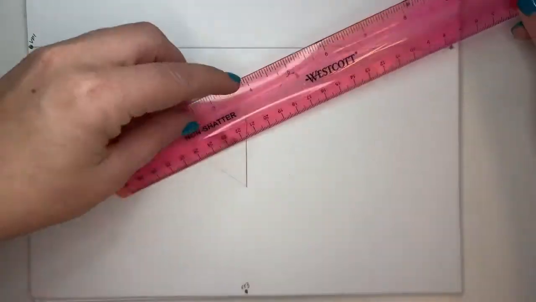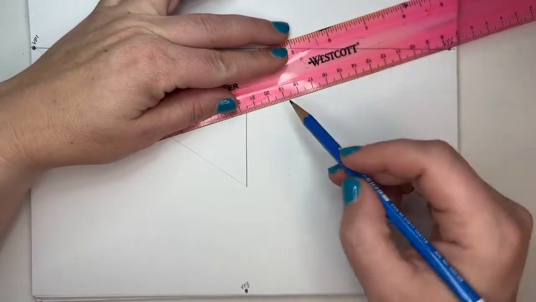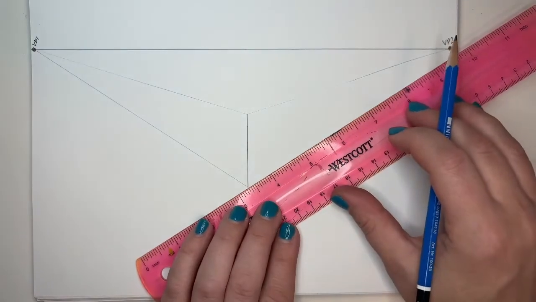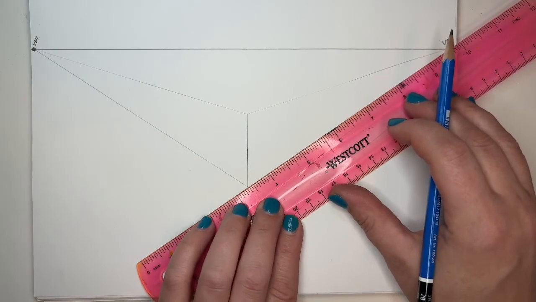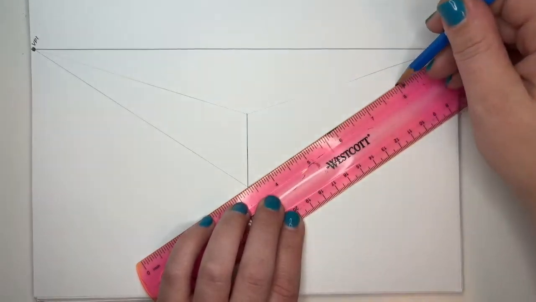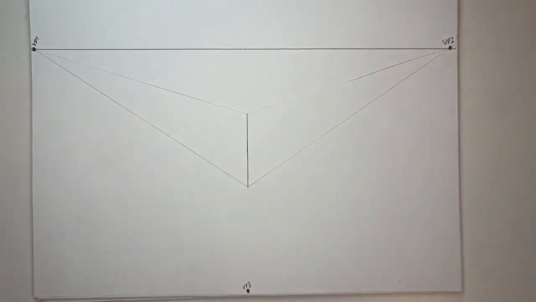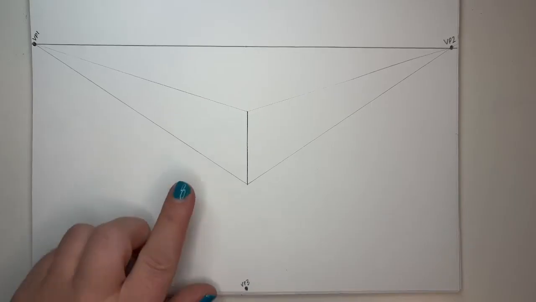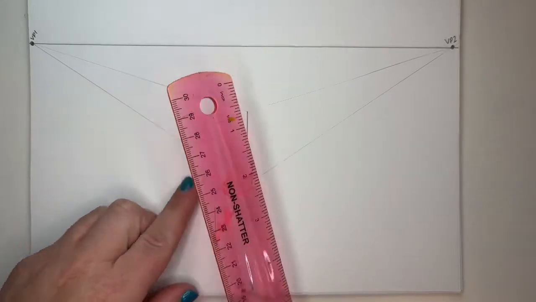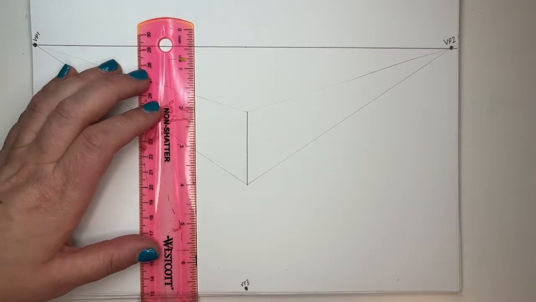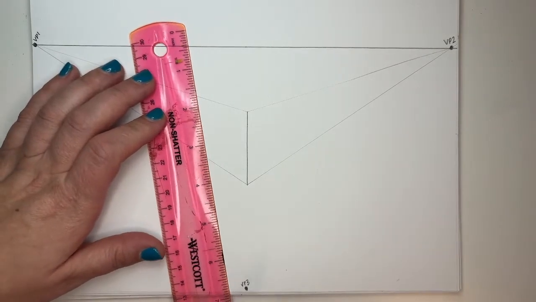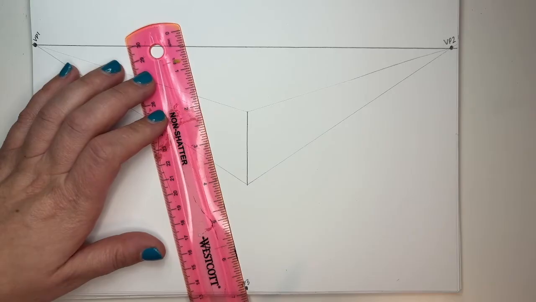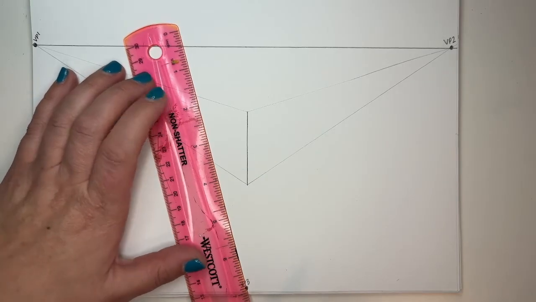Again, nice and light. Take your time to really line that up to the vanishing points. Make sure that's nice and straight, and then you can draw that line. But here is where we are going to see a shift. So in 2-point perspective, we make these lines completely vertical. But in 3-point perspective, we're going to hook them to the third vanishing point.